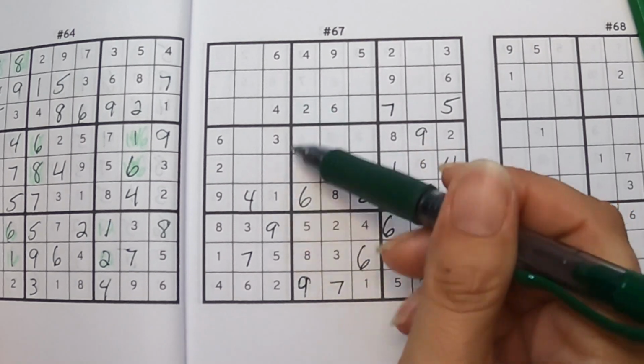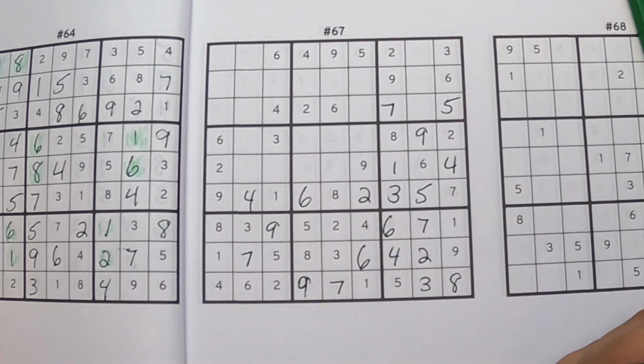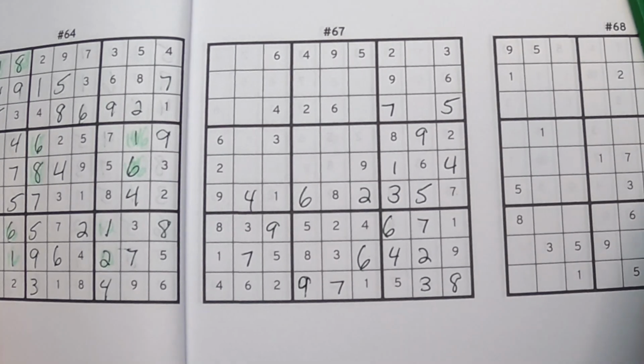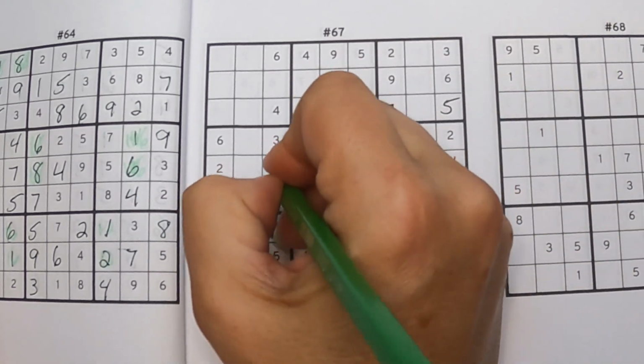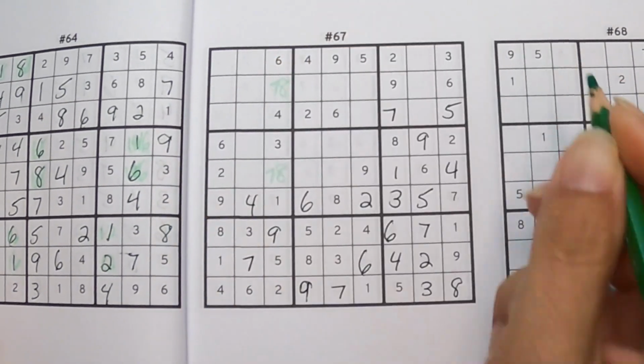For this column, we're missing 7 and 8. And I don't see any help. So 7, 8, 7, 8.